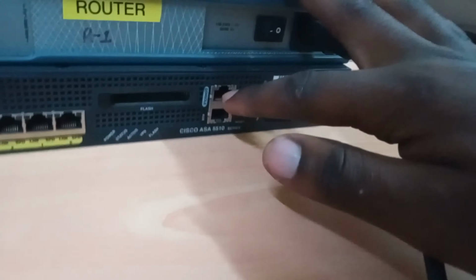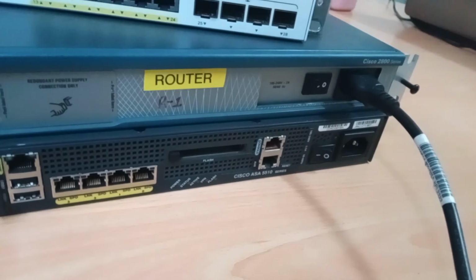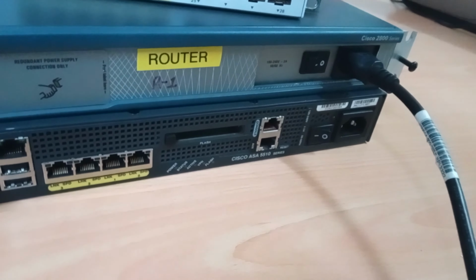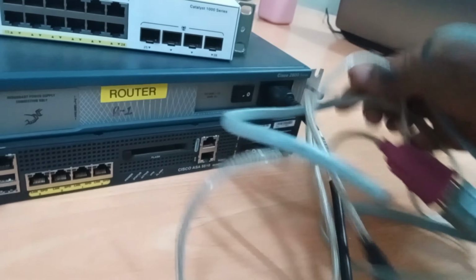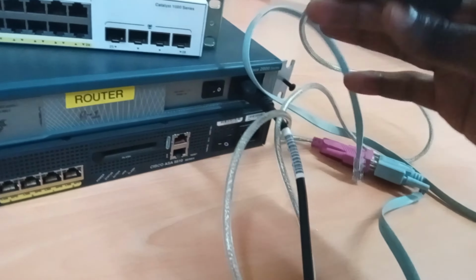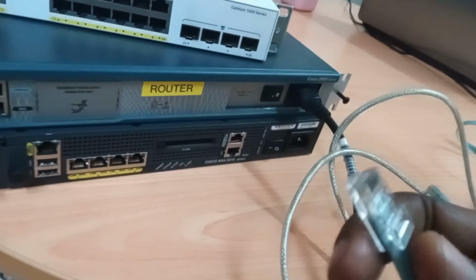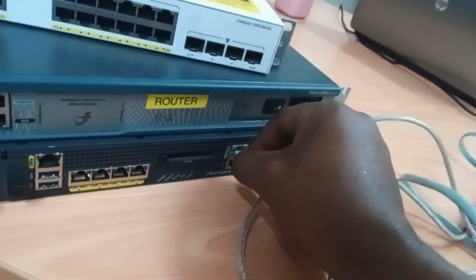So this is a console cable. When we need to configure the router or switch or other different devices, we can use a console cable. In order to use it, when you need to configure the networking device, you take this cable, and as you see, I connect it here.